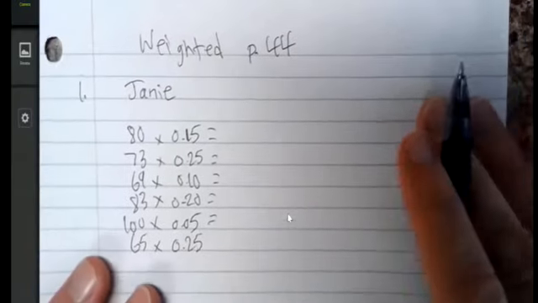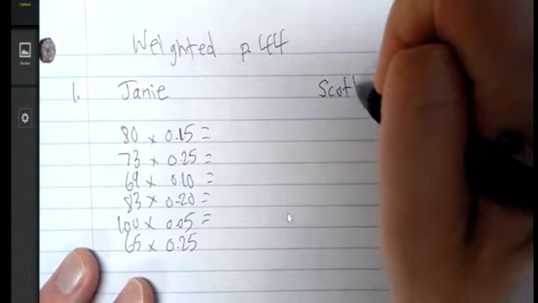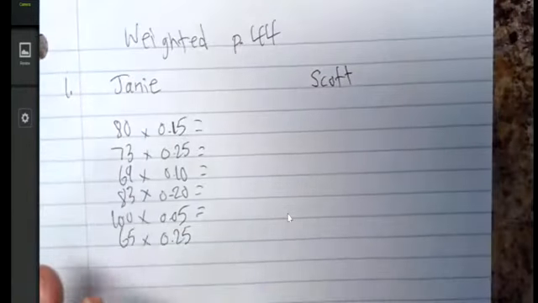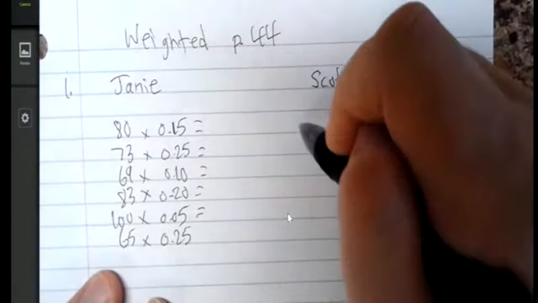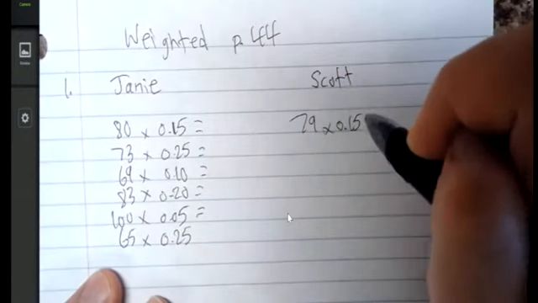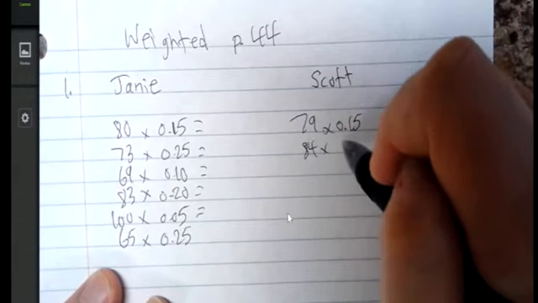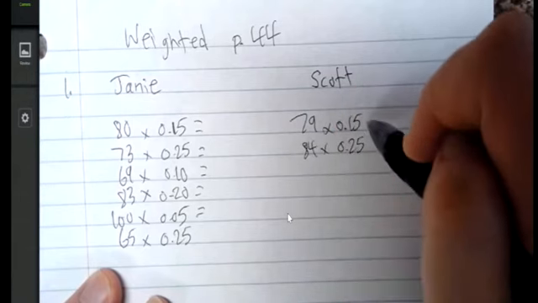Now let's set him up. Scott. He got a 79. It's 0.15. And an 84. It's 0.25.